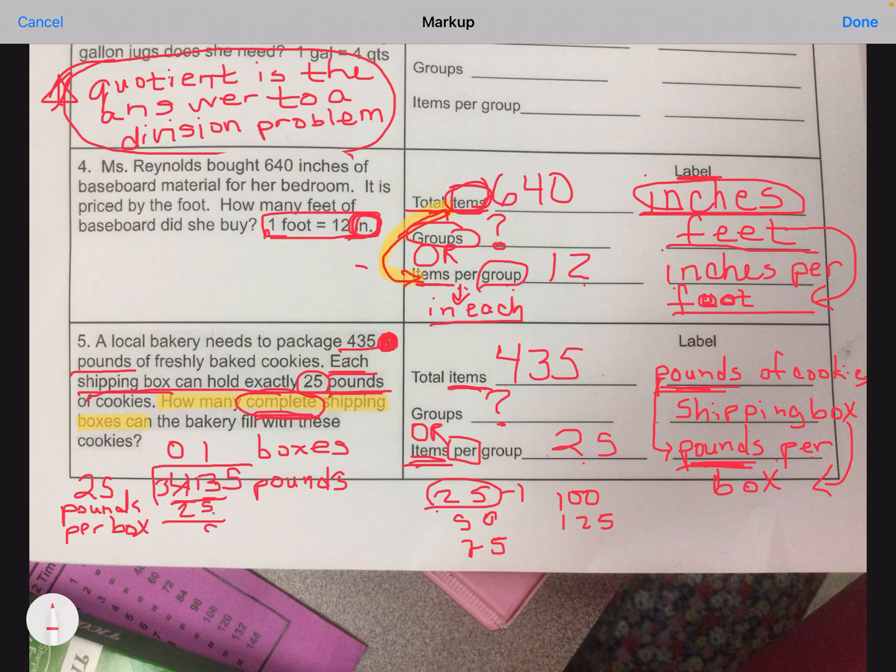13 minus 5 is 8. 3 minus 2 is 1. And I need to bring down, 18 is less than 25, so I can bring down my 5. 185. Okay, so I'm going to need to go a little bit further. 150, 175. Oh, I bet that's it. I bet that's where I stop, because the next one's 200, and that's too much. So what number is as close to 185 as you can get without going over? It's right here, 175.